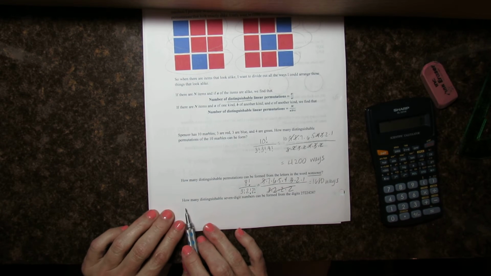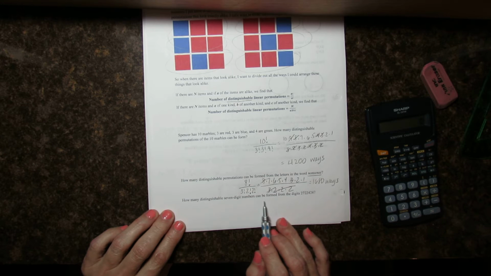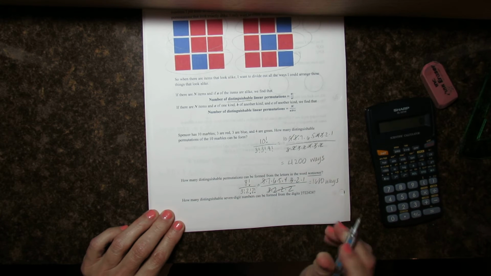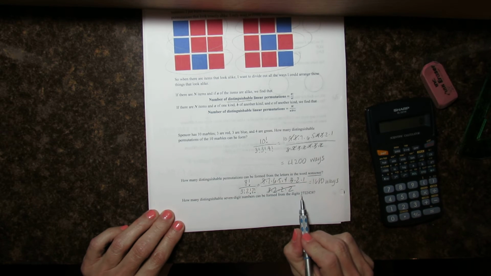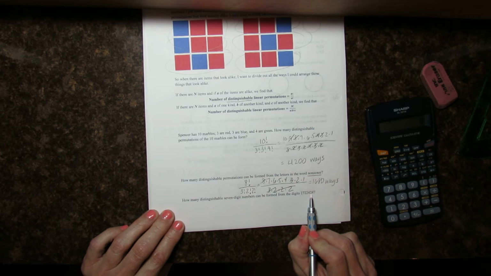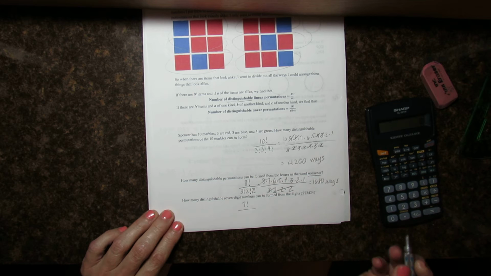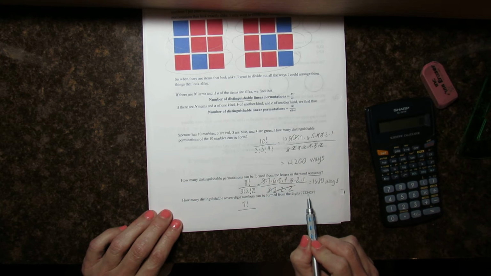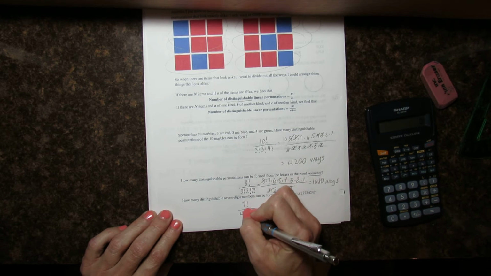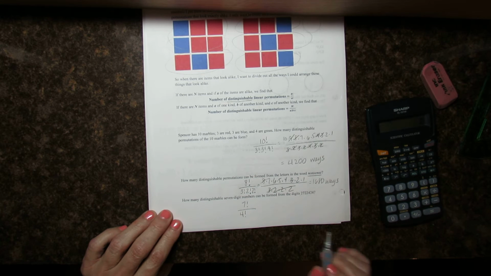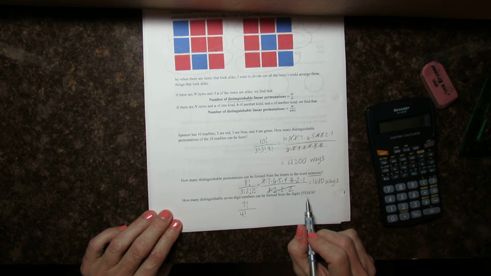Okay? How many distinguishable 7-digit numbers can be formed from these digits? And just arranging them. There are 1, 2, 3, 4, 5, 6, 7 digits, so 7 factorial ways to arrange them. But there are 1, 2, 3, 4 2's, so I need to divide out how many ways to arrange those 4 things.